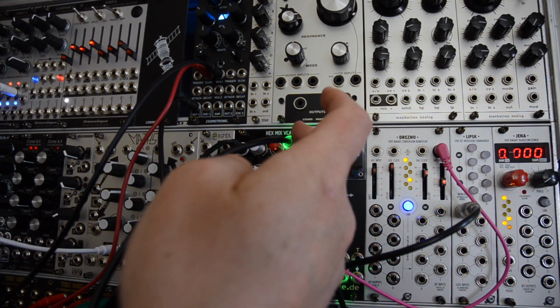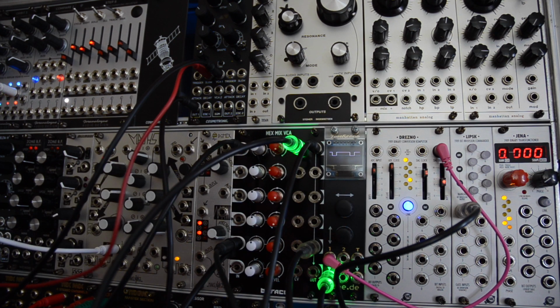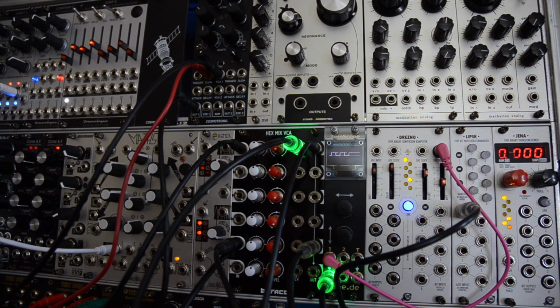And if we use this gate to attenuate the signal of the second VCO, we can get them to alternate.